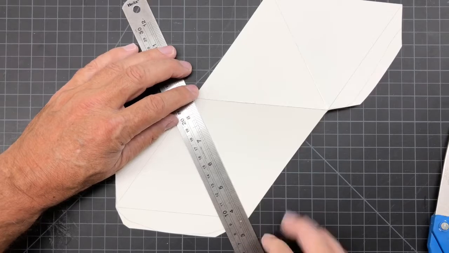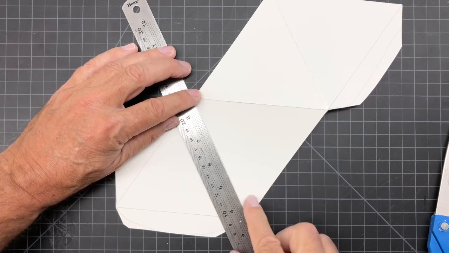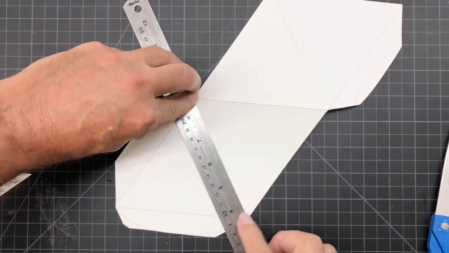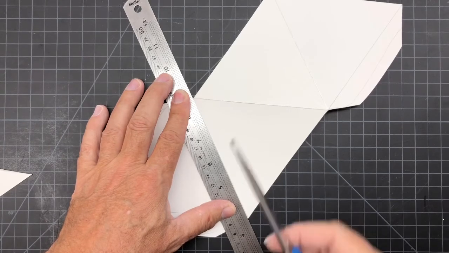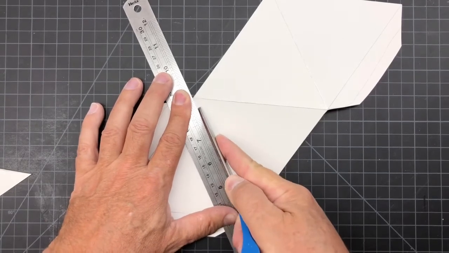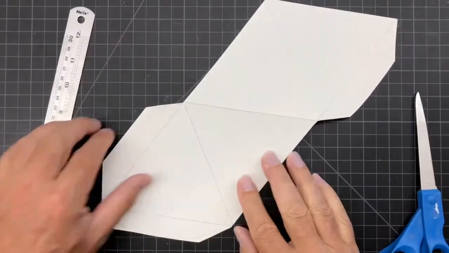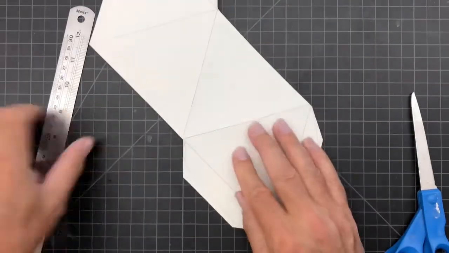We only have a few scores left. And of course there is no waste side now, so I just have to be very careful. Now, depending upon the thickness of your paper, you can sometimes use something like a knife, or a pen, or even you can score with a pencil. Anything that's going to put a little pressure onto it.